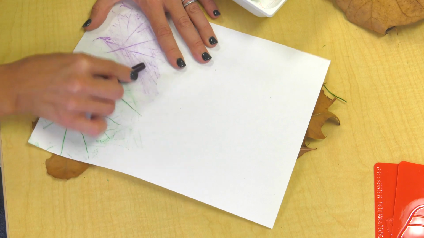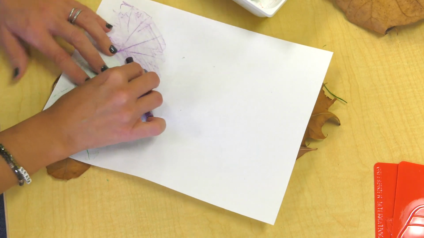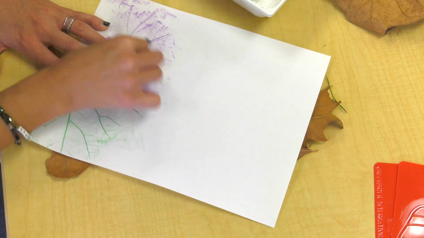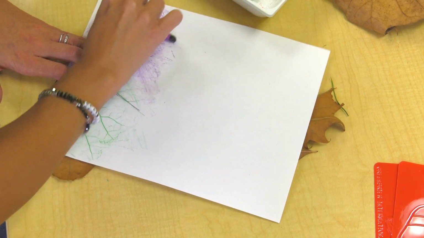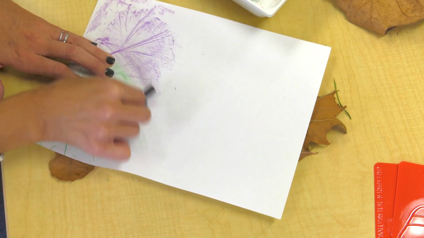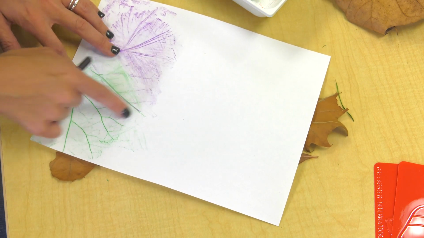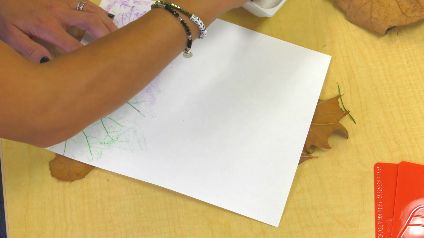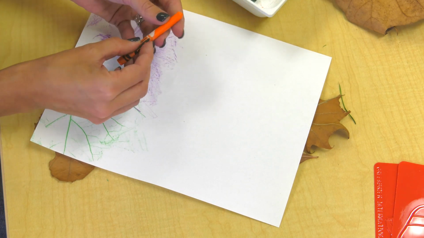So you can use the colors that you like. And I'm kind of blending it with the green. And get all the way to the edges. Oh, I really like how that's turning out. And you can see those are two different leaves I did there. What color should we do next? How about we do some orange?